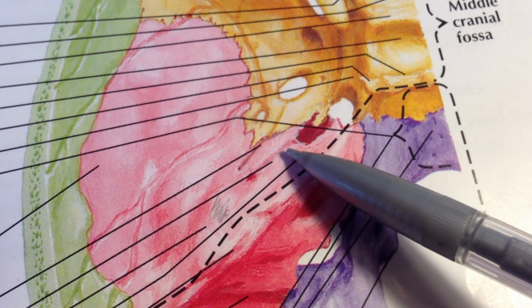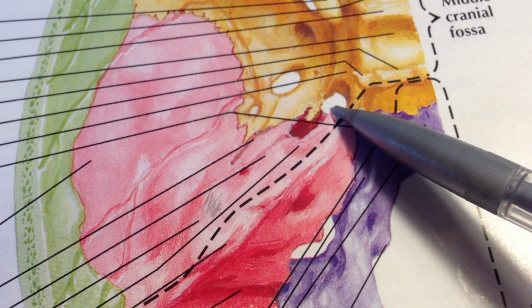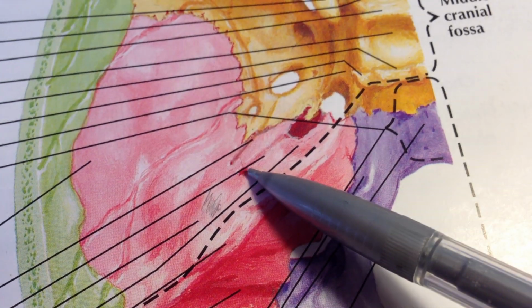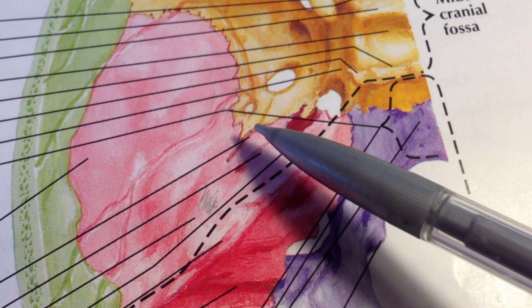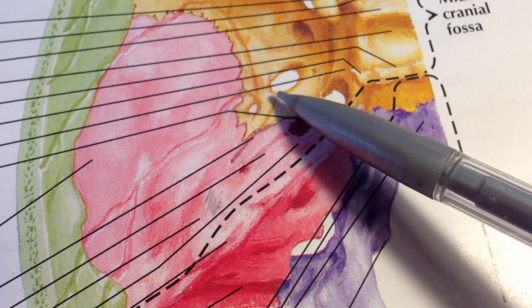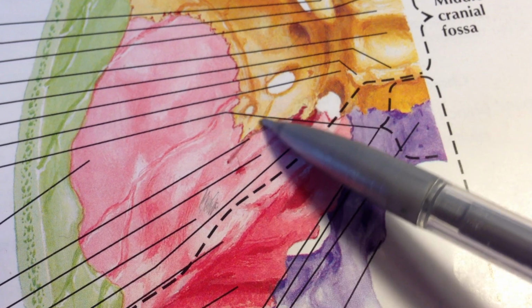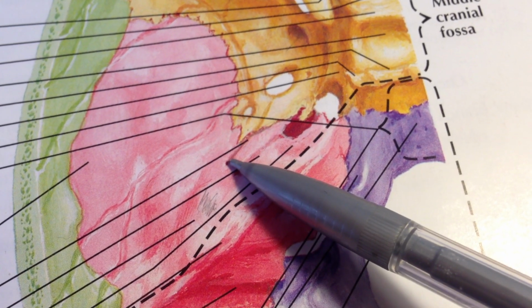Laterally to the apex of the pyramid, you're going to have two sulci. One is going to be for the greater petrosal nerve, and it is going to run from the foramen lacerum to the hiatus for the greater petrosal nerve. The second sulcus is going to be for the lesser petrosal nerve, and it is going to run from the foramen ovale all the way to the hiatus for the lesser petrosal nerve.